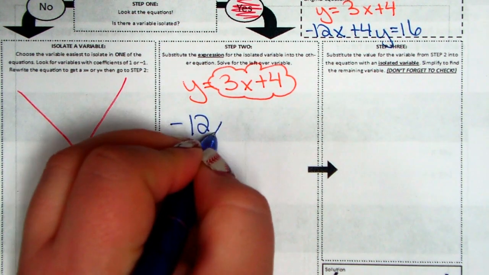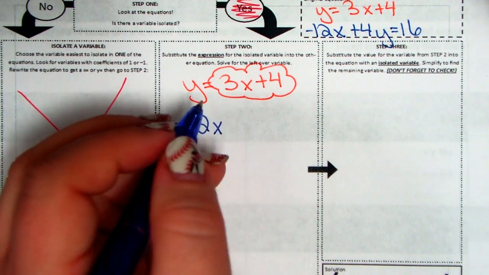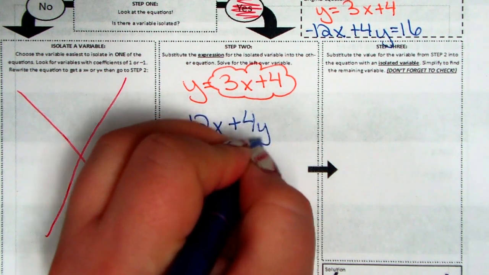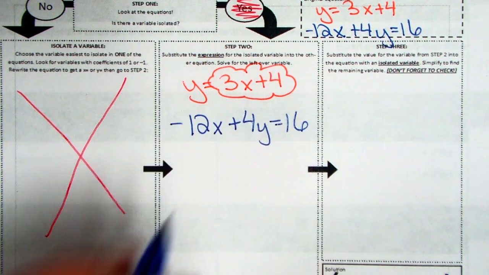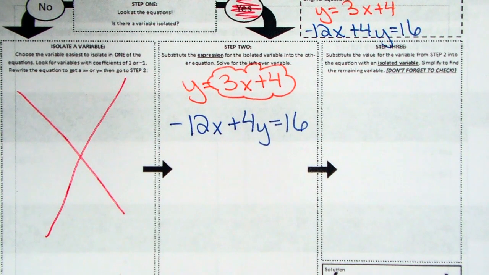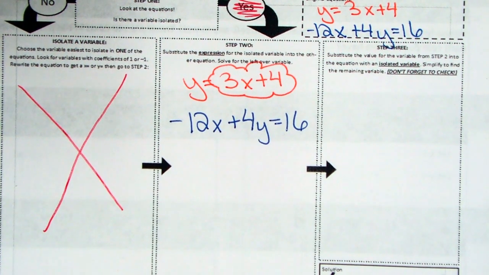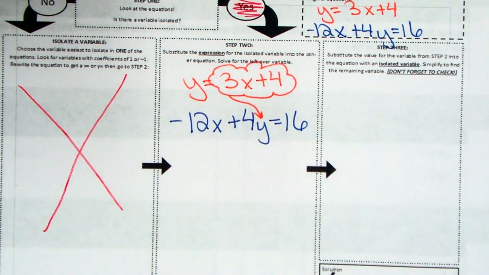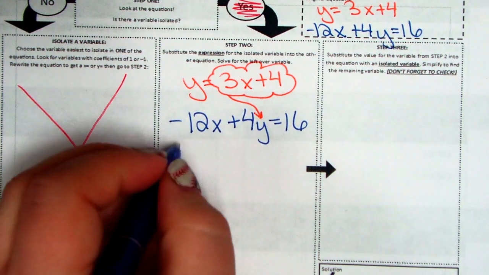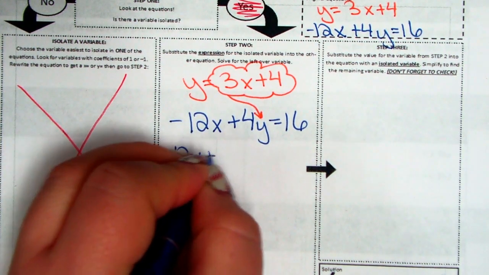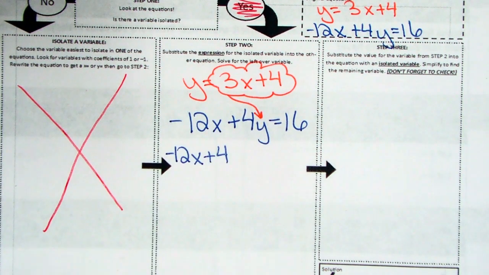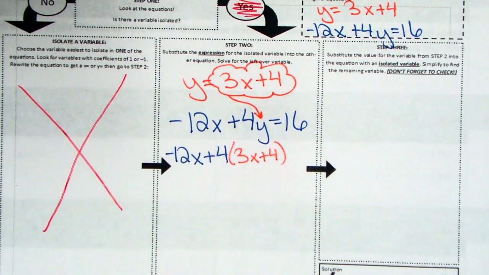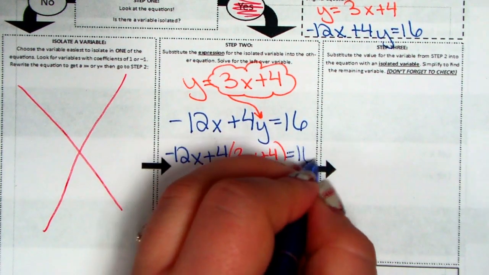Now I notice that every time we've been able to take our orange equation and plug it into the blue equation. That's not always going to be the case. It just happens to be for these problems, so don't automatically think you have to use the first equation. You don't. You can use whatever equation is the easiest, but we're going to plug that in for y. So I have negative 12x plus 4 times 3x plus 4 equals 16.